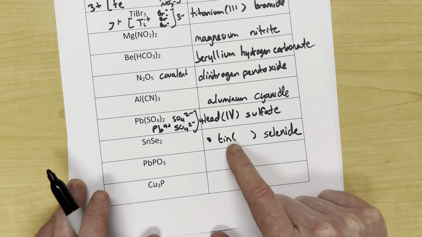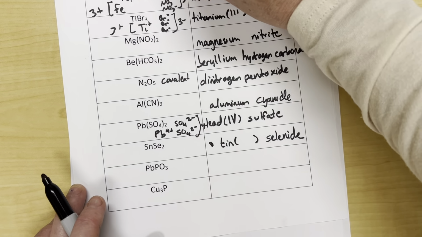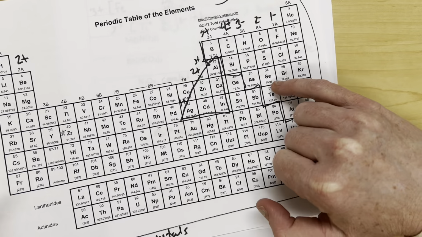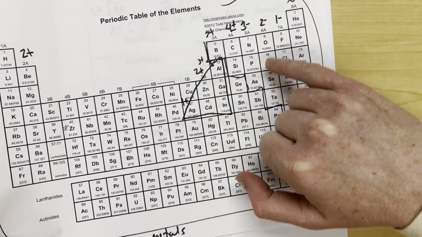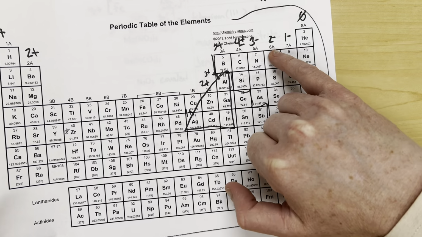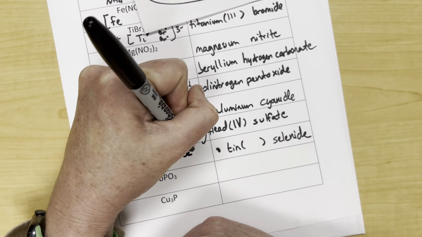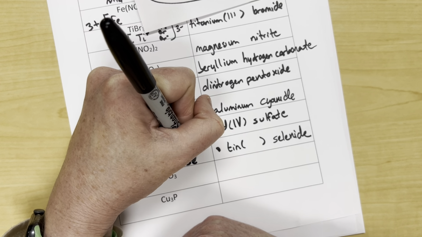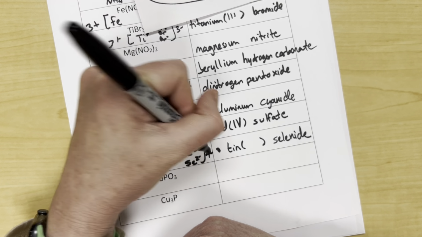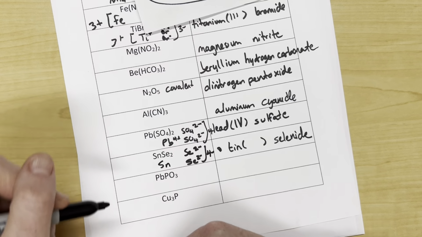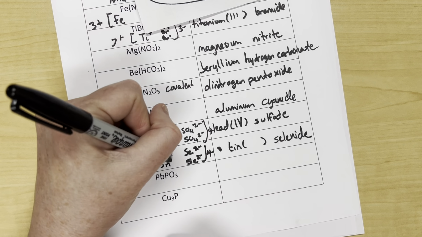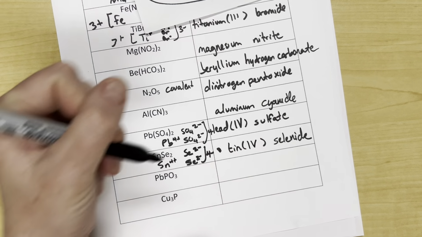But all right, so let's go look at what it is. So selenide is right here underneath sulfur. It's in this 6th column, so it's got a 2 minus charge. So selenide has a 2 minus, but there's 2 of them, for a total of 4 negative coming from the selenide, which means tin must be what? It has to be 4 positive. And that's why this is tin(IV) selenide.